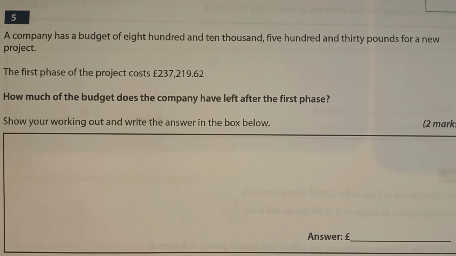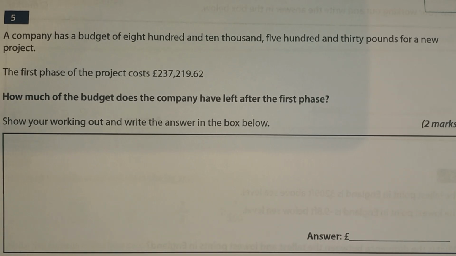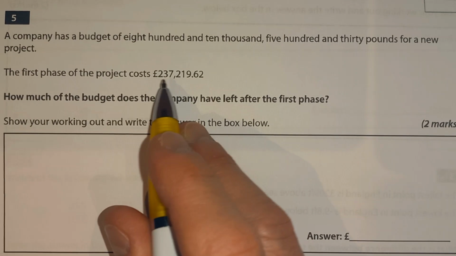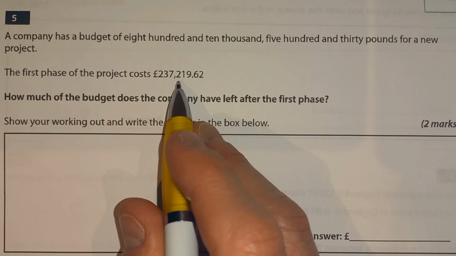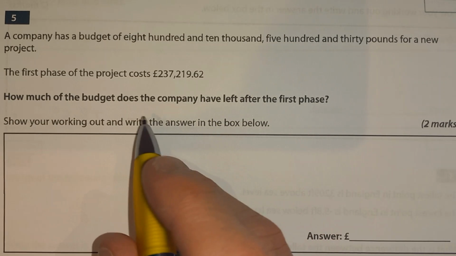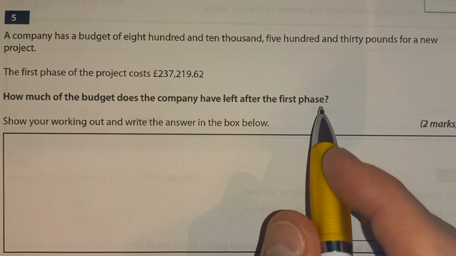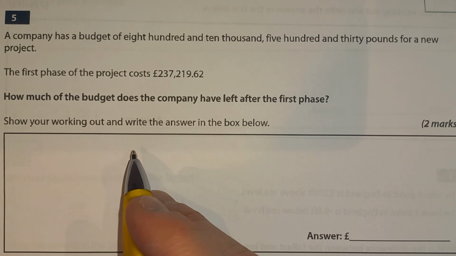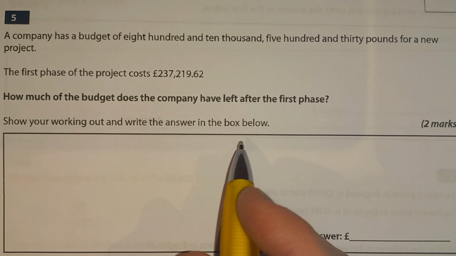Okay, question 5. A company has a budget of £810,530 for a new project. The first phase of the project costs £237,219.62. How much of the budget does the company have left after the first phase? Show your working out and write the answer in the box below.